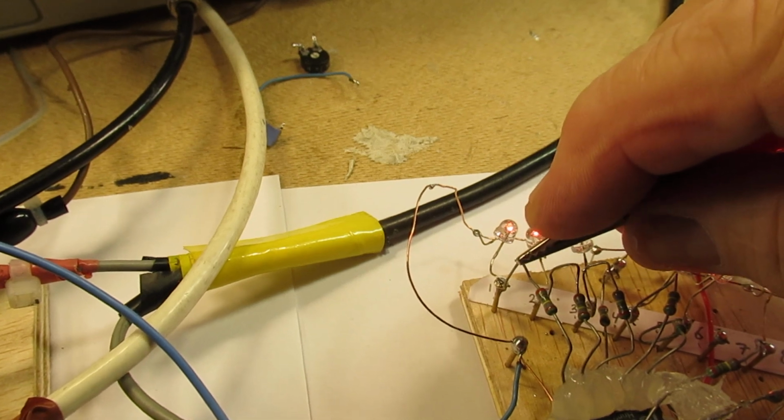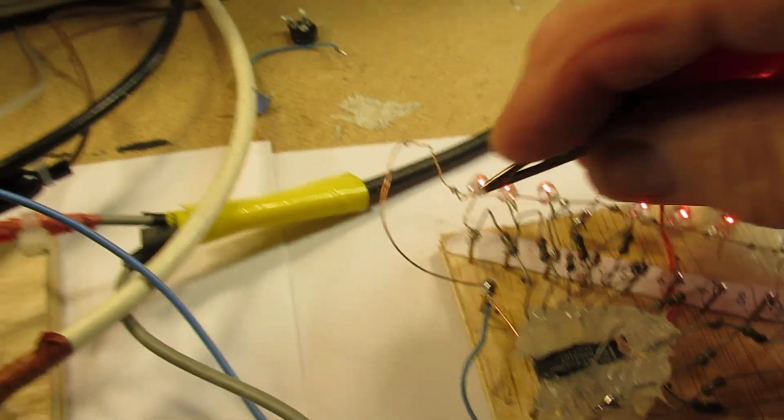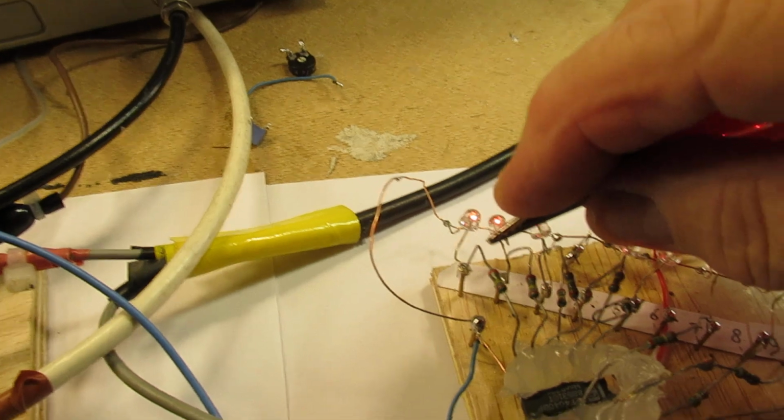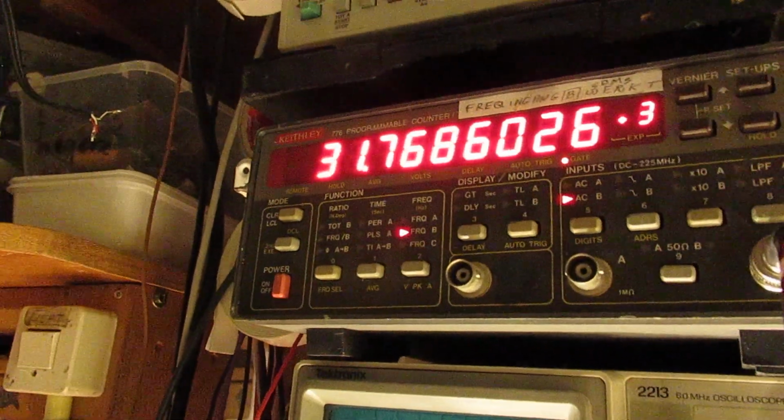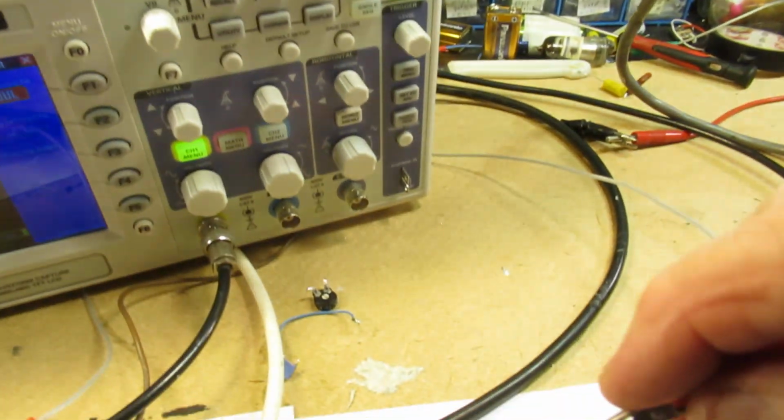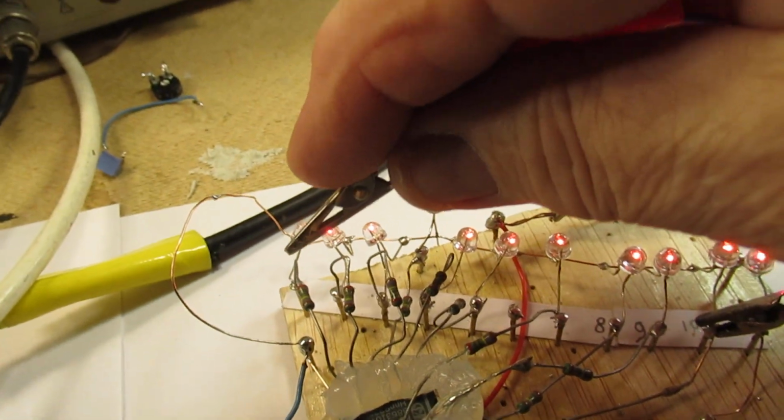And now at the moment we don't hear anything at the first stage, of course, because it's divided here. 31 kilohertz is divided by 2, so we have here 15 kilohertz.